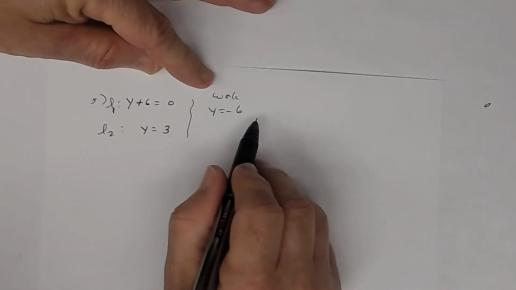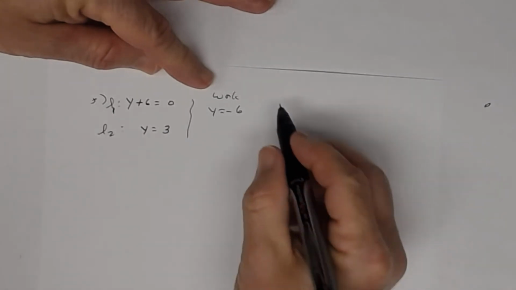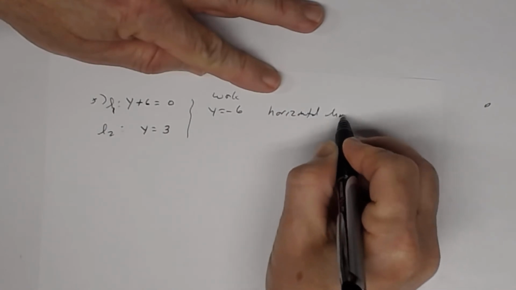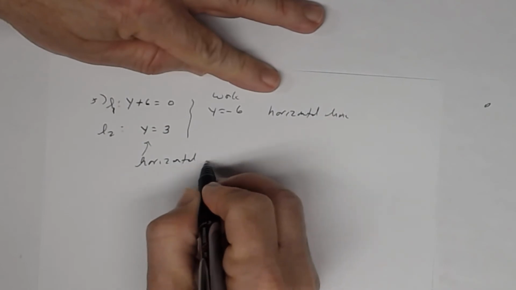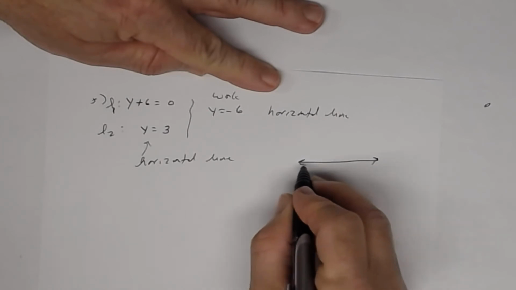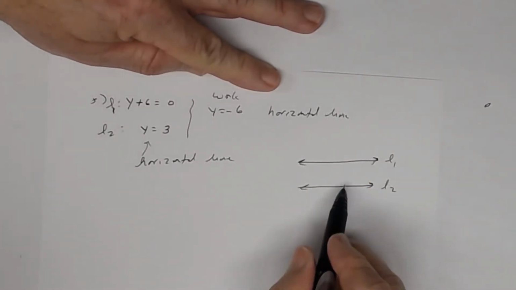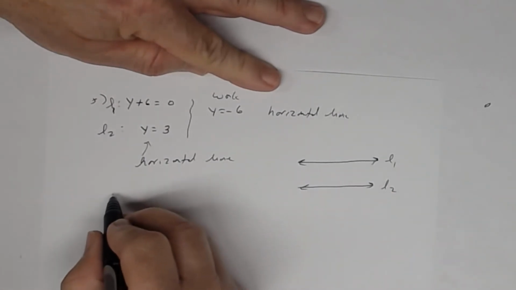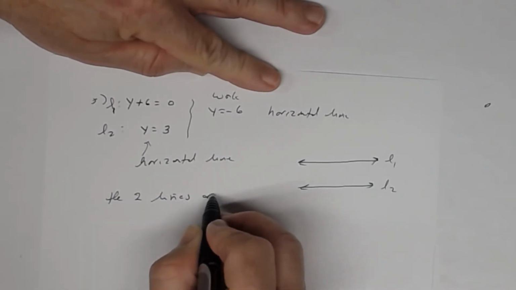And for a horizontal line, you could have also said the slopes are 0 because all horizontal lines have slope 0, but you didn't need to know that. All you need to know was that this is a horizontal line, and this right here is a horizontal line. Let's call them line 1 and line 2. What do you notice about line 1 and line 2? They are parallel. So you can say the two lines are parallel.